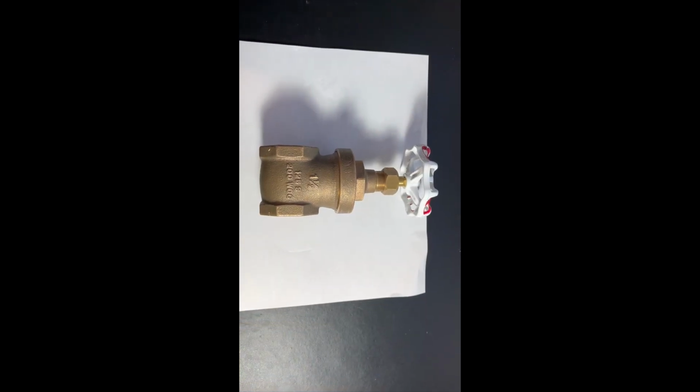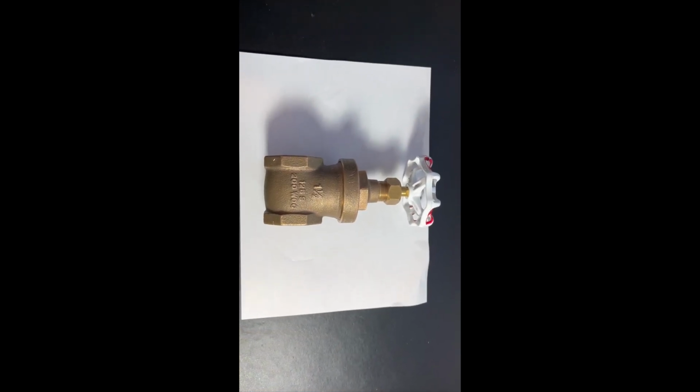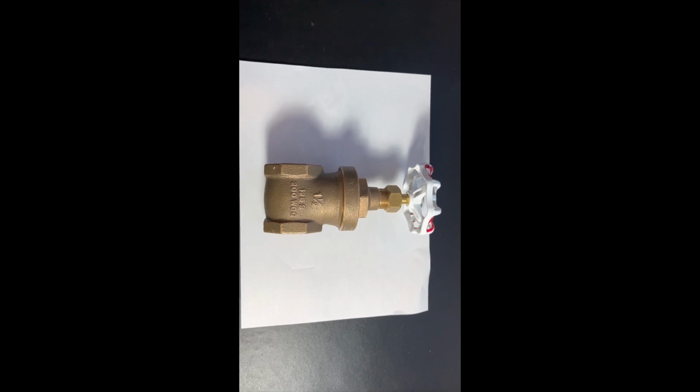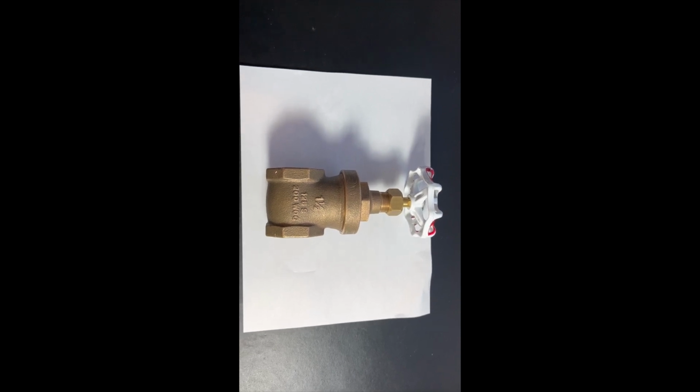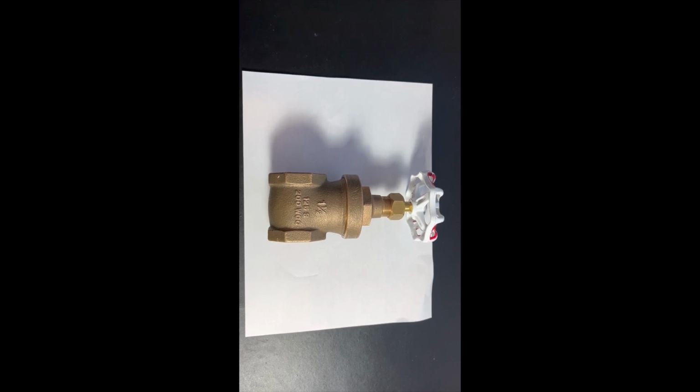The markings that come on a gate valve will indicate the size of 1.5 inches, 125 psi for steam, and 200 psi for water, oil, and gas pressure.